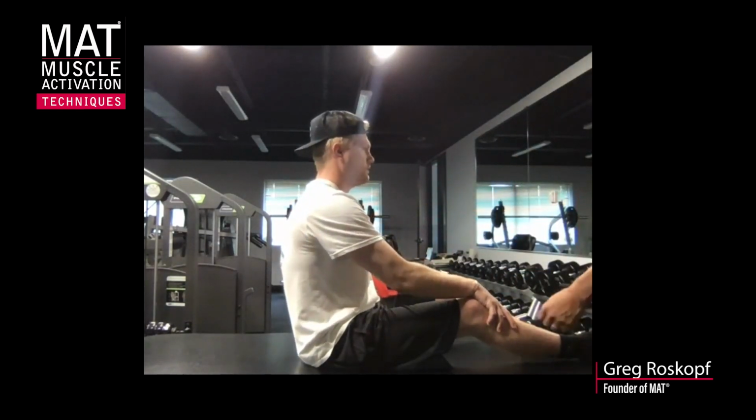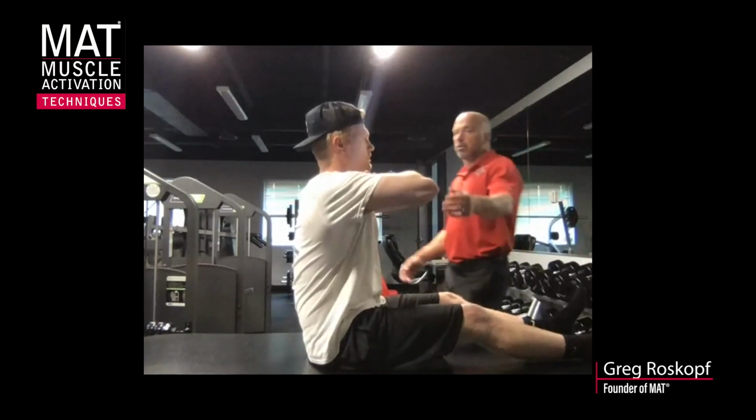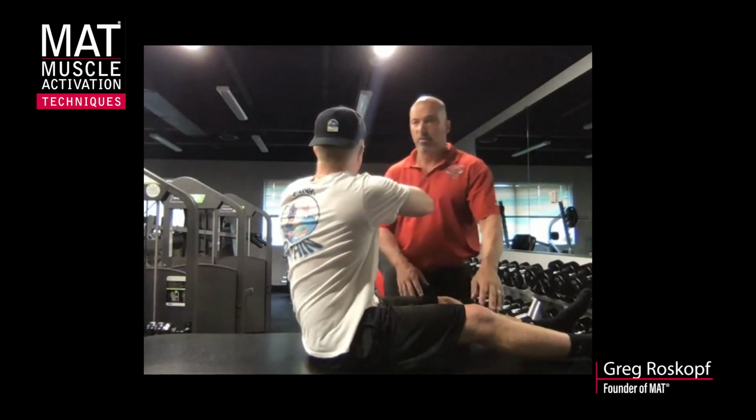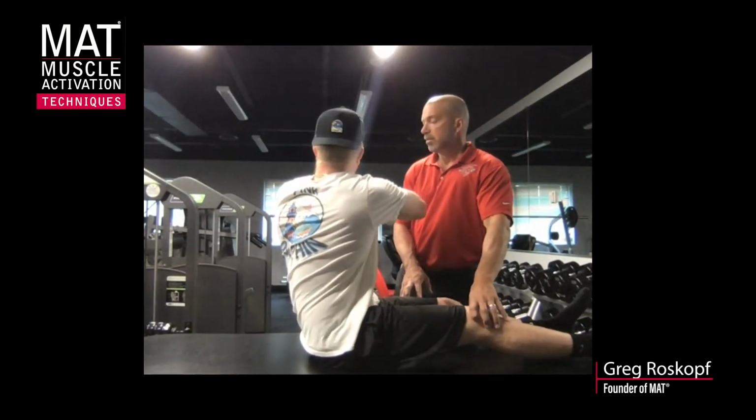And then go ahead and cross. Turn all the way this way. And to evaluate your range of motion, turn. And then go the other way.